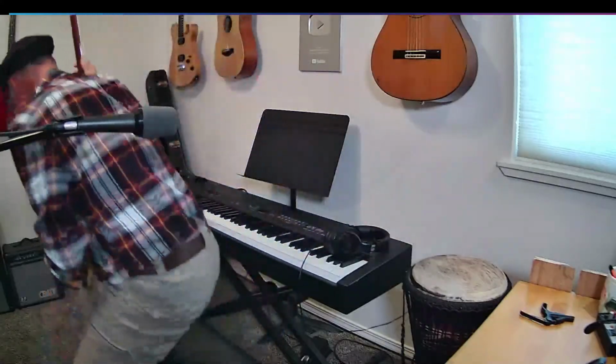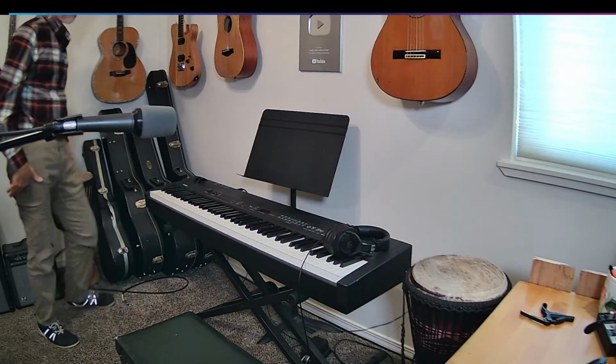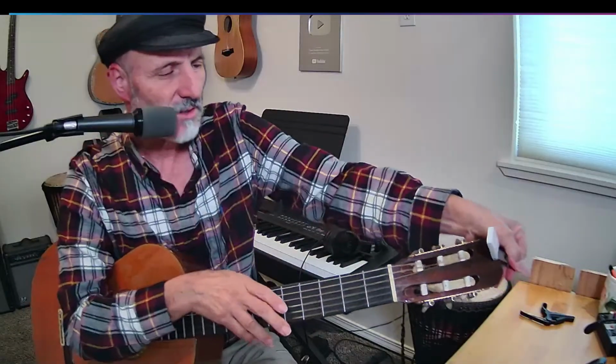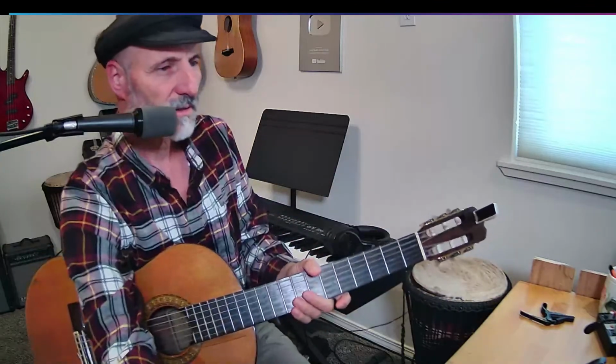Let me unplug so I don't mess things up. All right. Where is my tuner? Oh, it's right there. Right, so what I have to do is make sure that I'm tuned. And she's capoed on the 3rd fret.